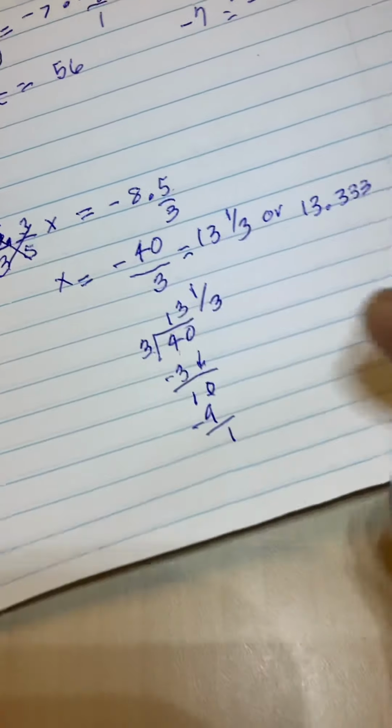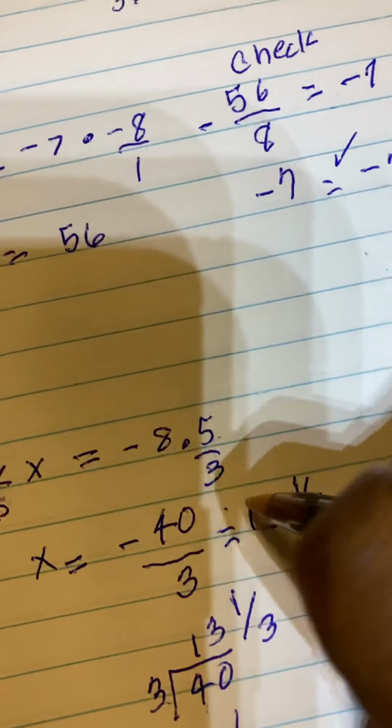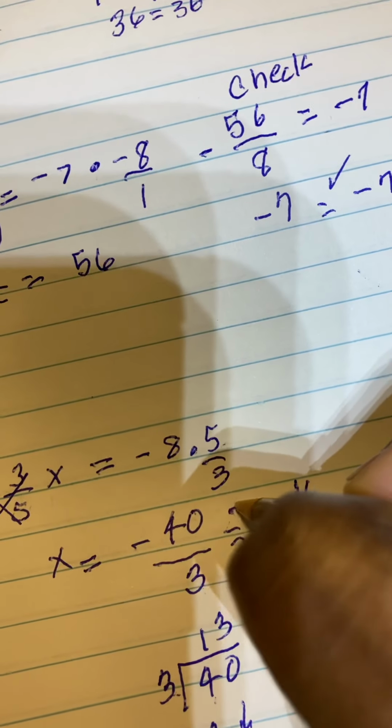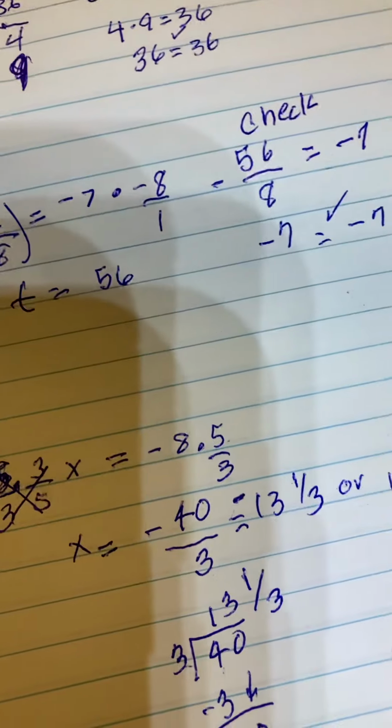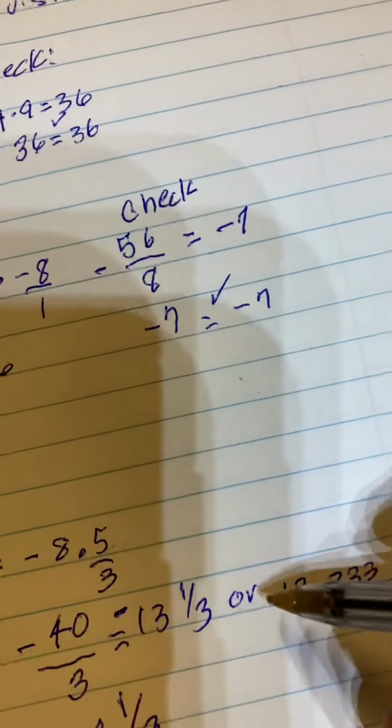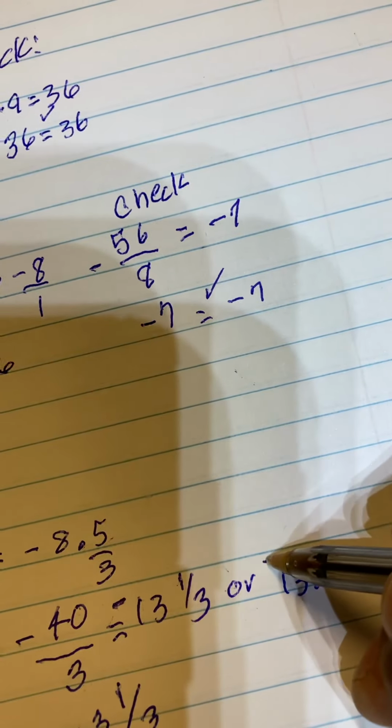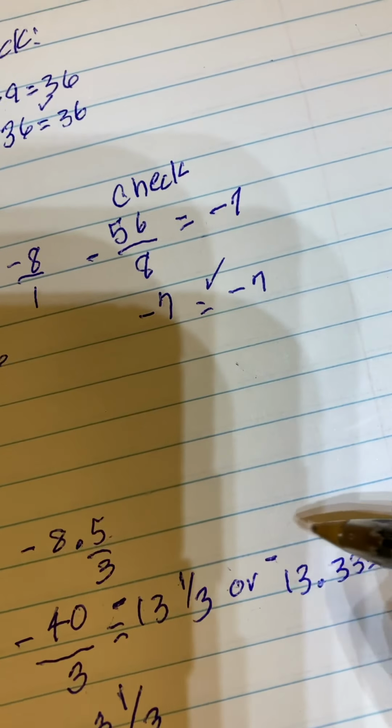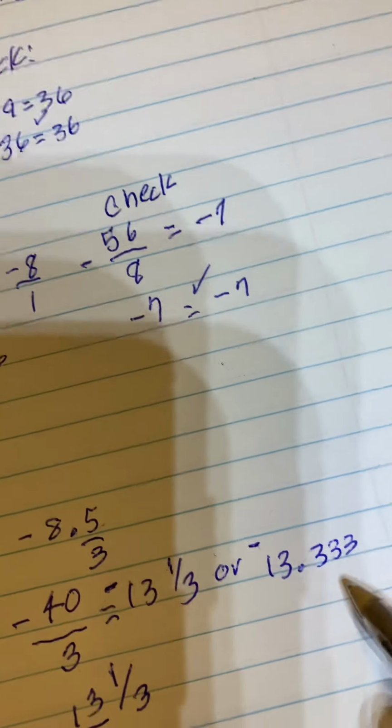Oh, and then it's negative. Forgot my negative. Thank you. Don't forget your negative, guys. Okay? So there's negative 13 and 1/3 or negative 13.333.